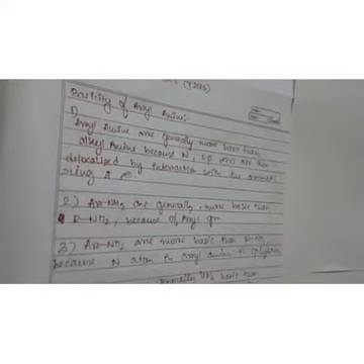Option 3, aryl amines are more basic than alkyl amines because the nitrogen atom in aryl amines is sp hybridized. And option 4, aryl amines are generally less basic than alkyl amines because the nitrogen lone pair electrons are delocalized by pi interaction with the aromatic benzene ring.